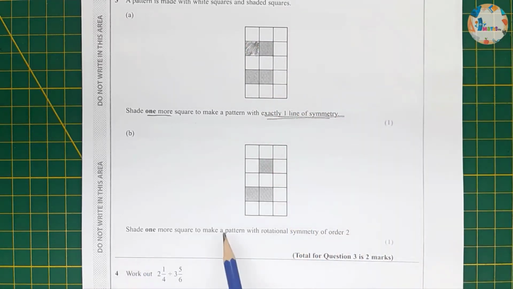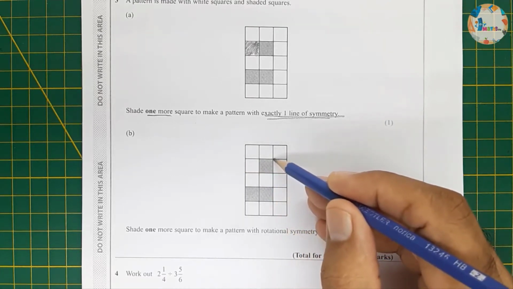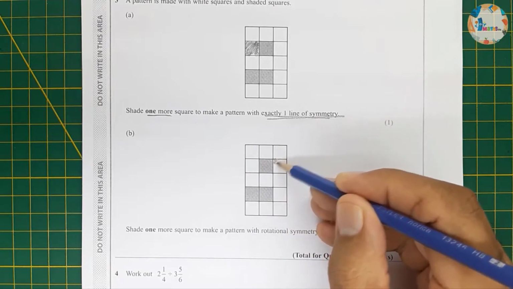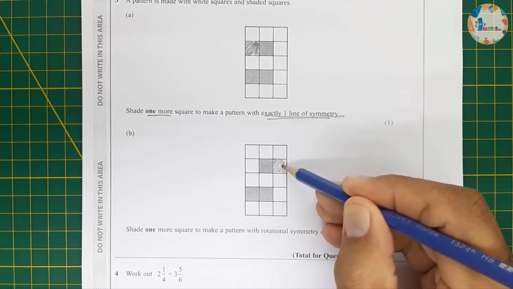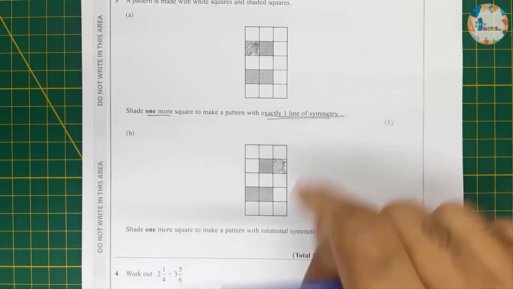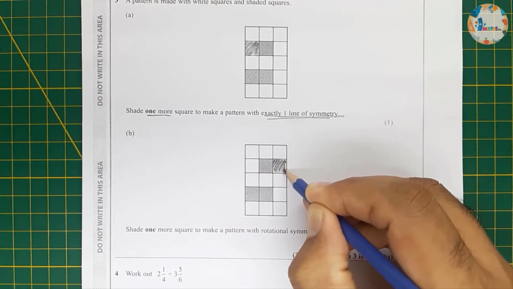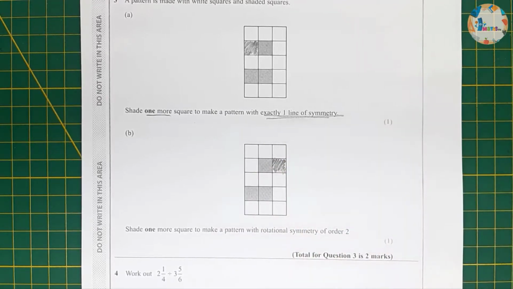Now B part. Shade one more square to make a pattern with rotational symmetry of order 2. Rotational symmetry of order 2. So this box will be shaded. If we shade this box, it will have rotational symmetry. It will rotate to the same location. So this will be our answer.